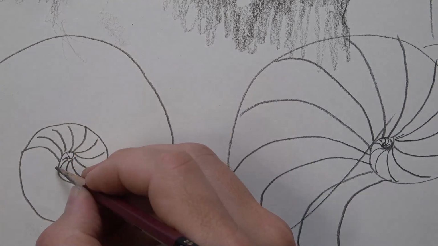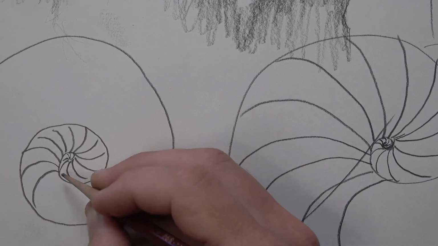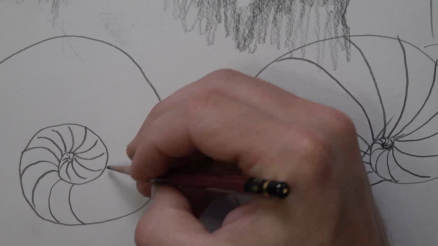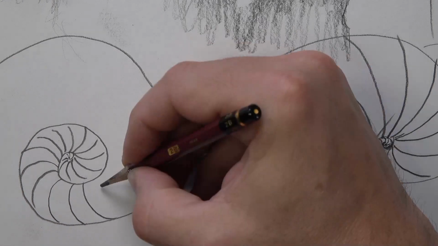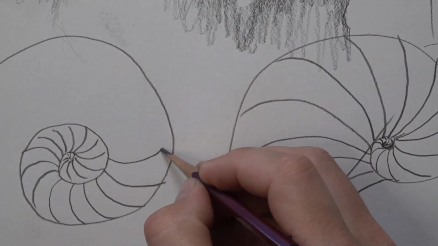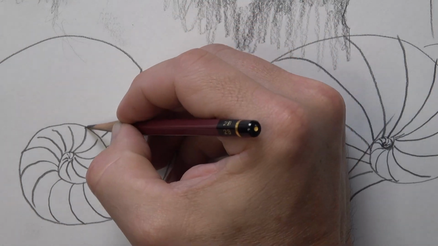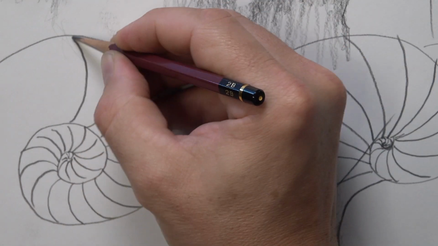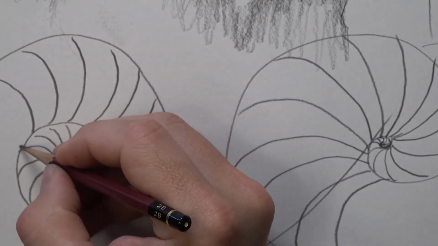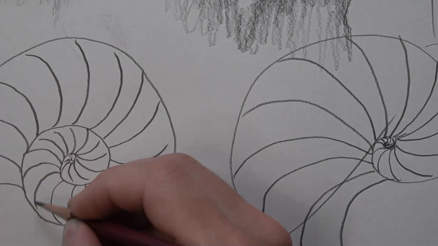But I'm going to keep it more on the visible side of things, just simplified. All right, so my arcs have gotten a little sloppy. I'm going to try to tidy them up more. Turning the form more and more.